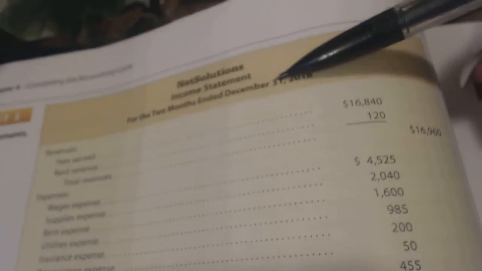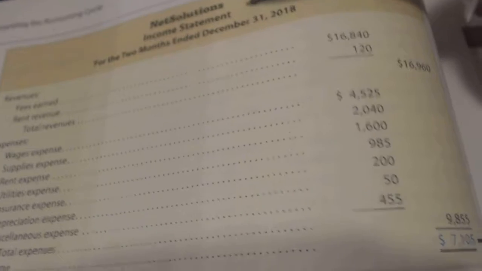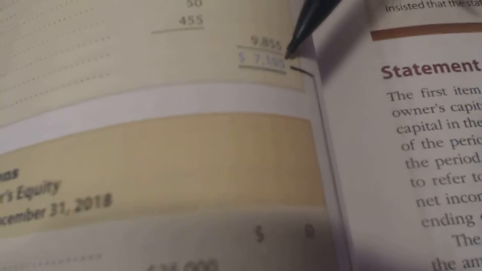So the income statement is the first thing that we would do. The income statement shows that we have our income and our net income of $7,105. This net income flows down to the statement of owner's equity. Now, the statement of owner's equity gives us the amount of what our balance was before we close out. It shows our new net income. We subtract out any withdrawals that we've made. So our new balance now is $28,105.